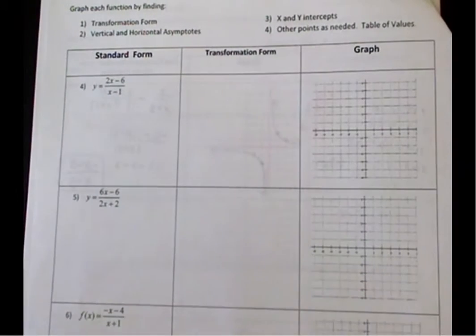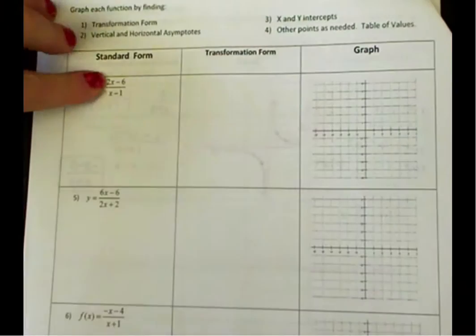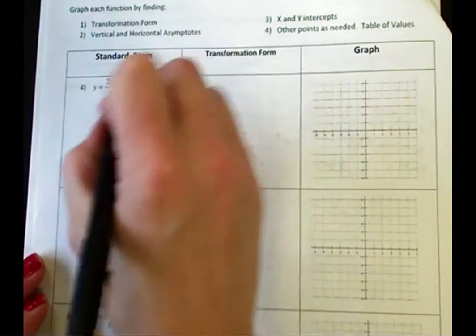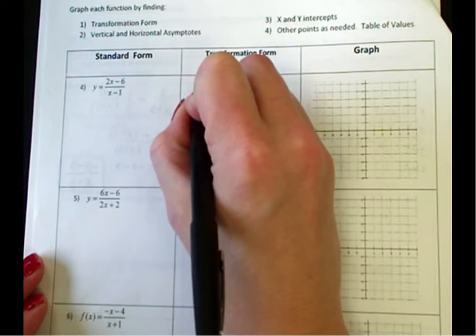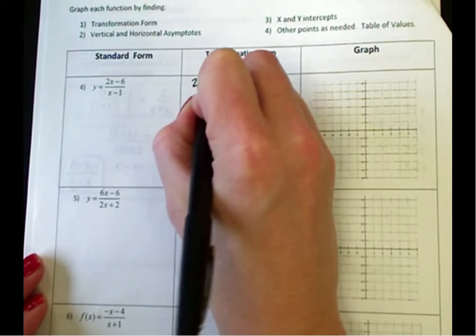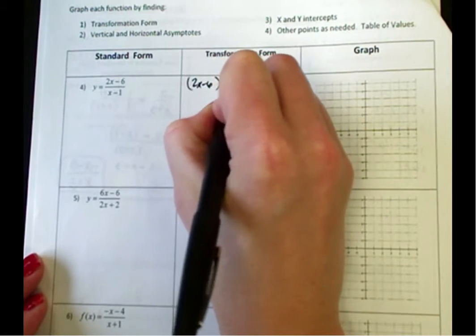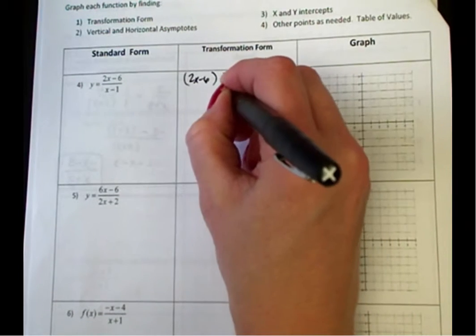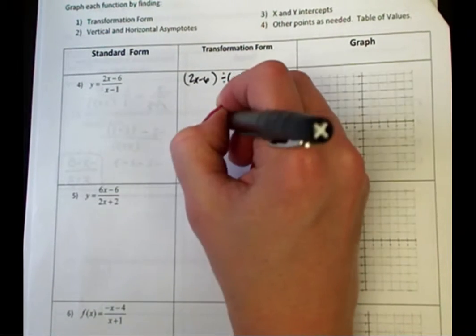Okay. Standard form, right, is just the ratio of polynomials. And we're going to turn it into transformation form. So we're going to do synthetic division. 2x minus 6. You don't have to write it out the long way, but I'm just showing you the division, right? That's what I'm doing.